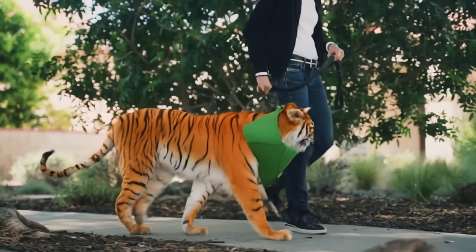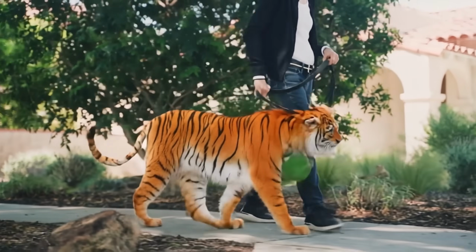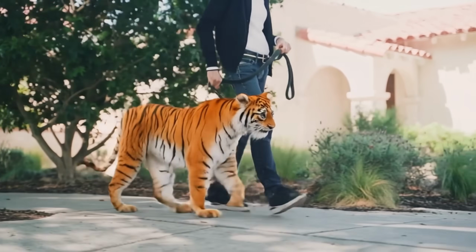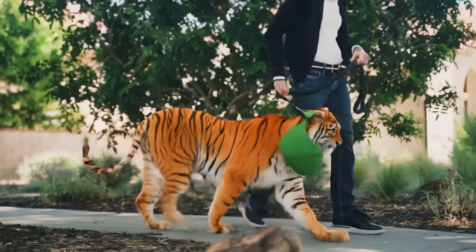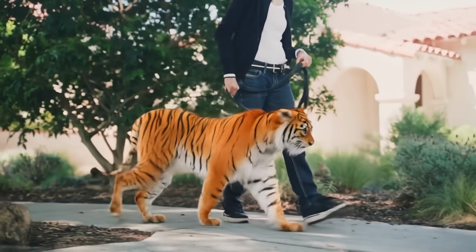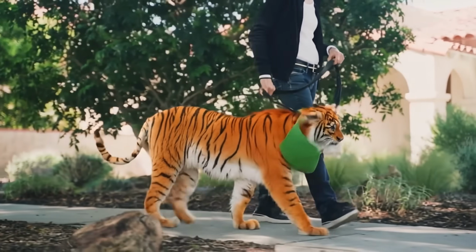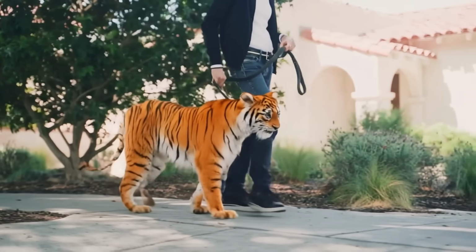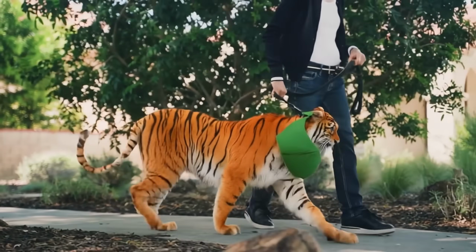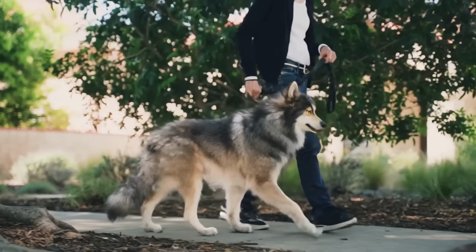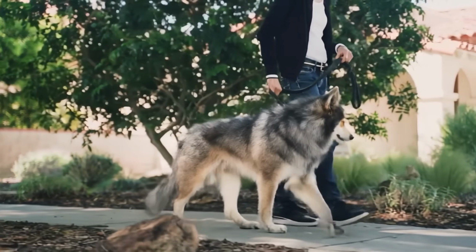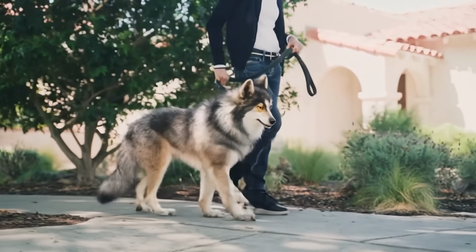And first I wanted to replace the dog with a tiger as we have seen in their marketing. And that worked kind of well, but the tiger also had a green blanket on him a little bit. And also the tiger, of course, was way too small and didn't really look much like a tiger. So I tried to replace it with a wolf, and that actually worked way better.